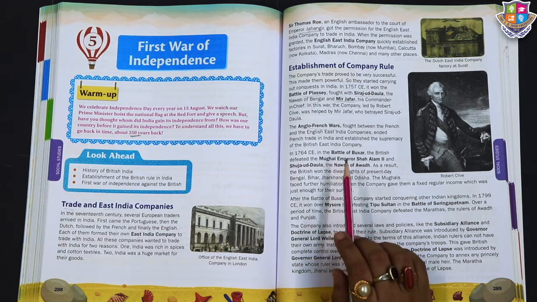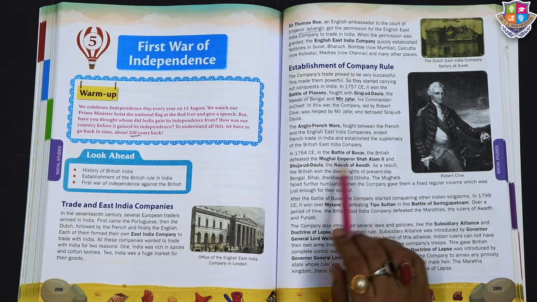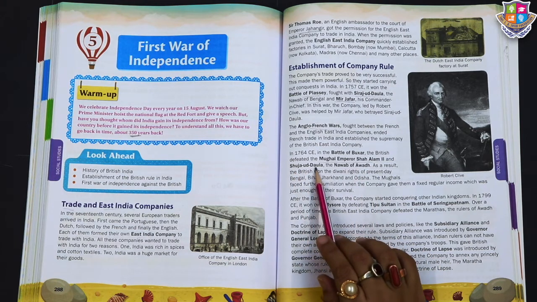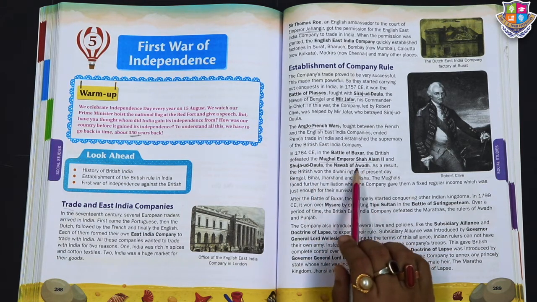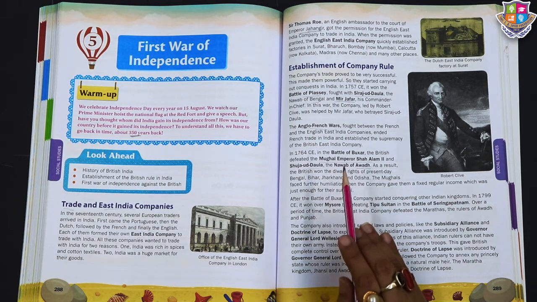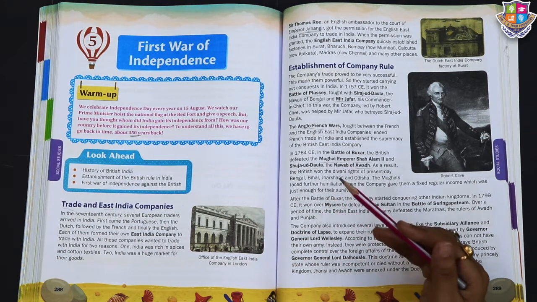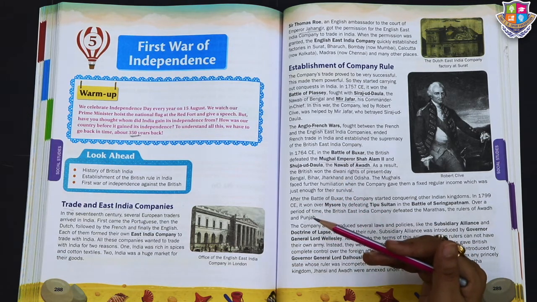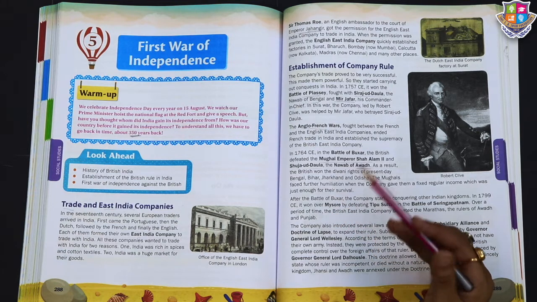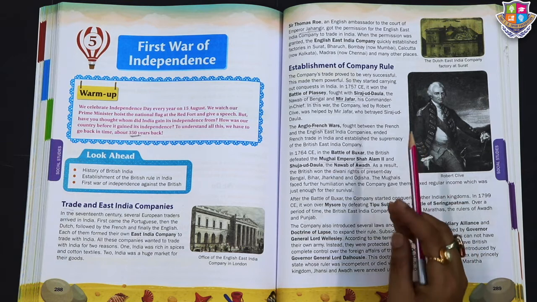Whom they had defeated: the Mughal Emperor Shah Alam II and Shuja-ud-Daula, the Nawab of Awadh. And what did they own? They owned all the Diwani rights, meaning all the rights of the king. And after that, these Britishers started giving these Nawabs a fixed regular income, which was very little and which was meant only for their survival.